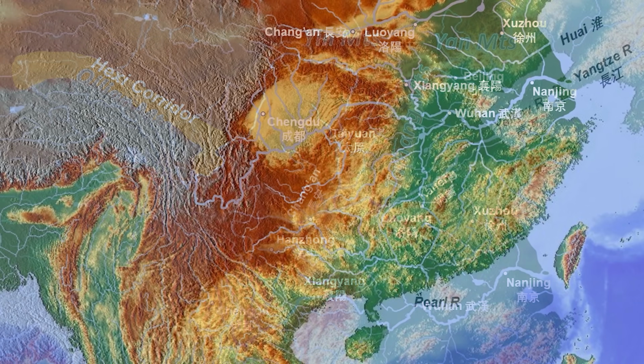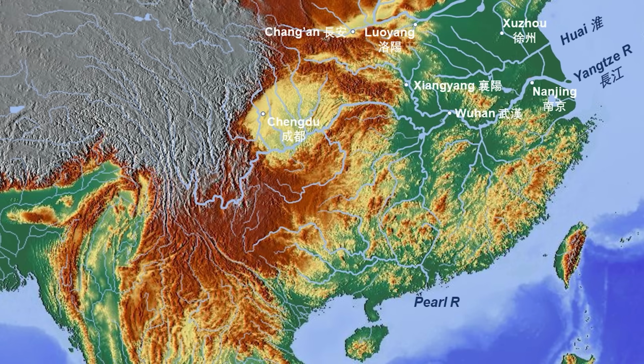Now moving to the deep south, there are a series of east-west mountains, with the most prominent peaks known as the Nanling, in English the Southern Mountains, or Wuling, in English the Five Mountains. To the people in the early Chinese dynasties living in the north, the Wuling might as well have been the edge of the world.